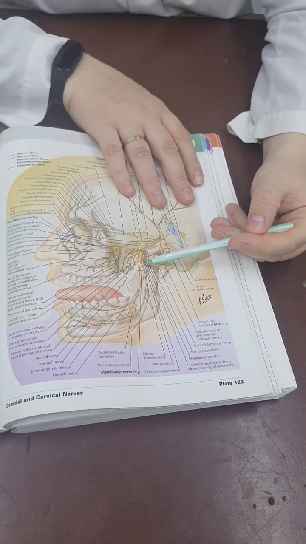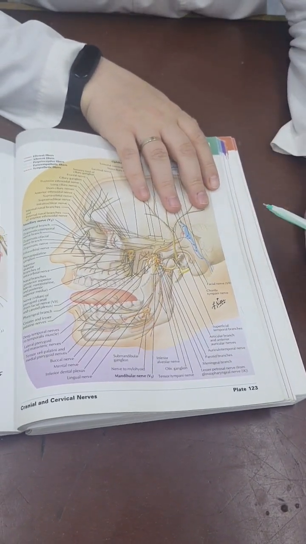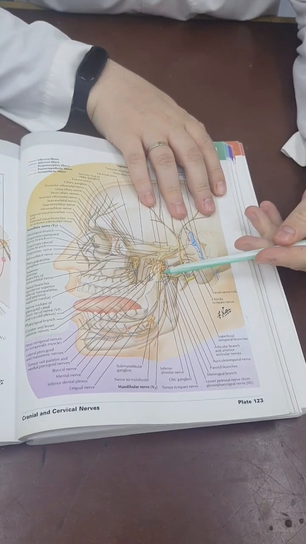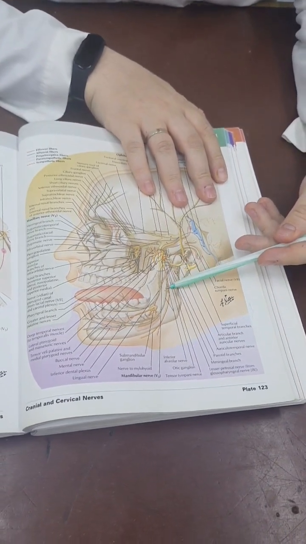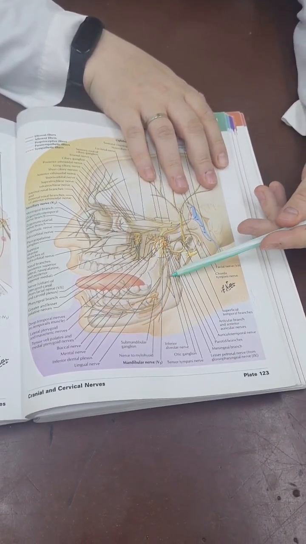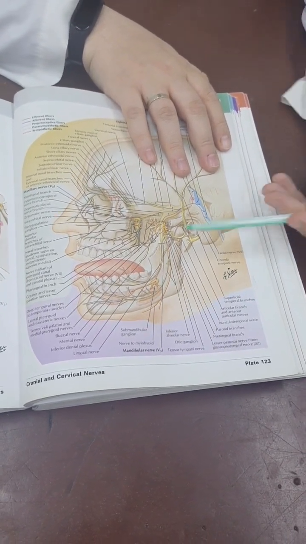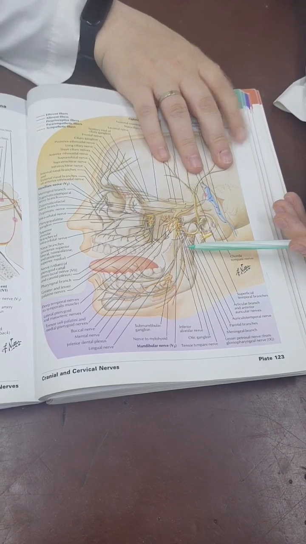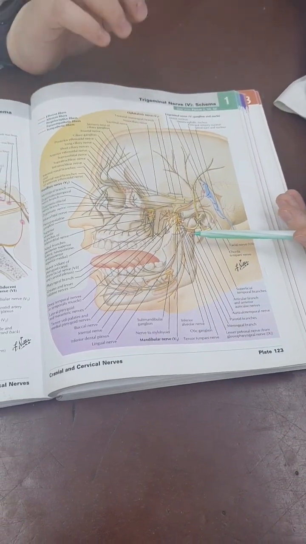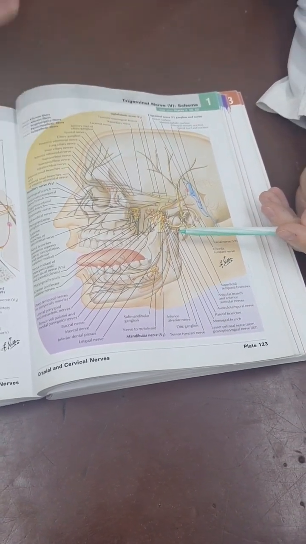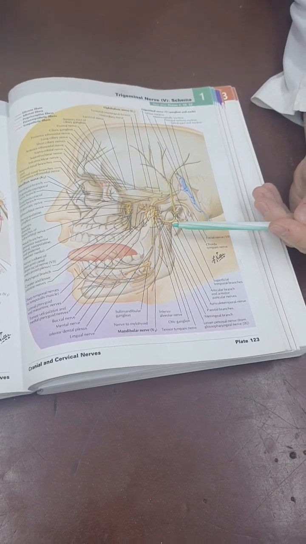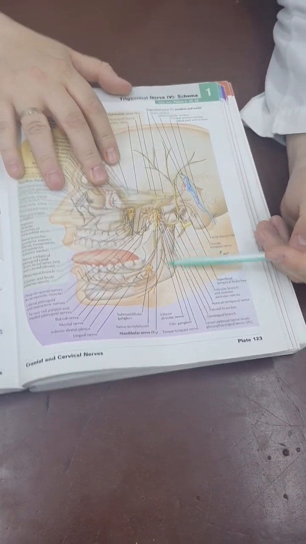Next branch is the inferior alveolar nerve. It will descend to the mandible and go to the mandibular canal. But before entering the mandibular canal, it will give the thin mylohyoid nerve, which will innervate the mylohyoid muscle and the anterior belly of digastric. This one.